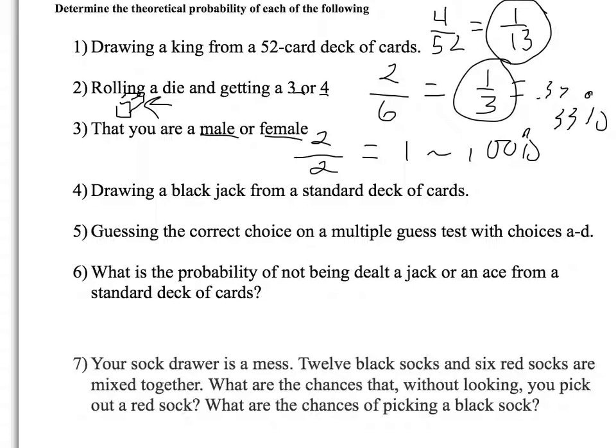Now we talk about drawing a black jack from a standard deck of cards. There's 2 suits that are red and 2 suits that are black. So there's the jack of clubs and the jack of spades. Now a standard deck has 52 cards, so this would be 2. The favorable outcomes, the black jacks, the jack of spades and jack of clubs, over the total number of cards, 52, which we could reduce to 1/26. And that doesn't really look like a 6, but now it does.